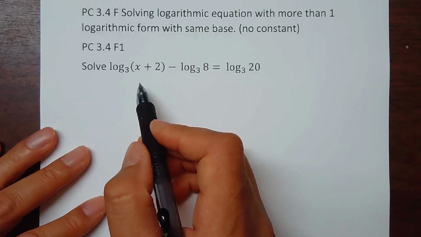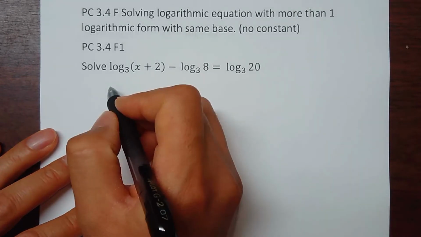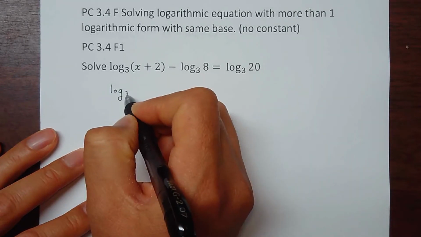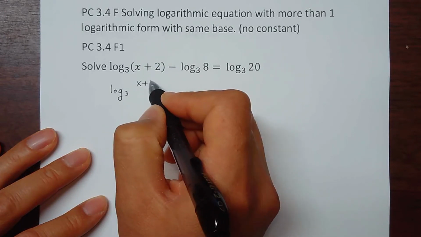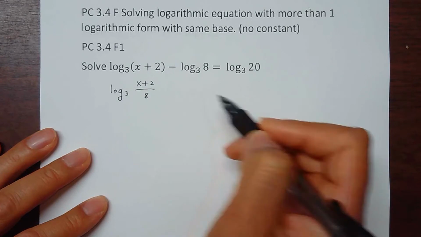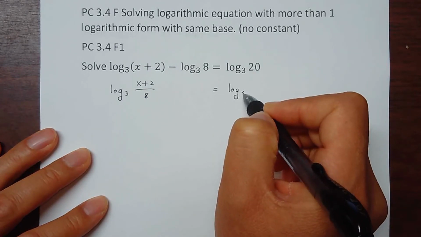So let's condense two logs on the left hand side. Log base 3 of x plus 2 divided by 8 is equal to log base 3 of 20.